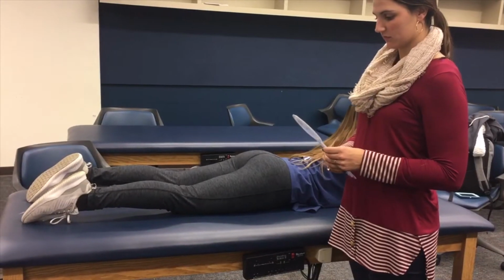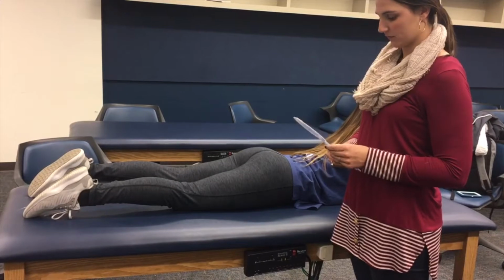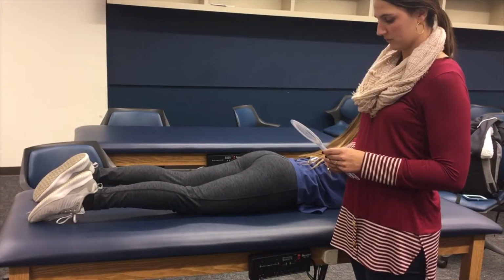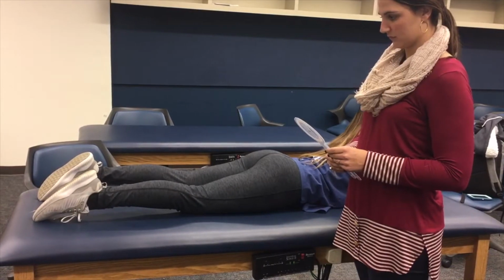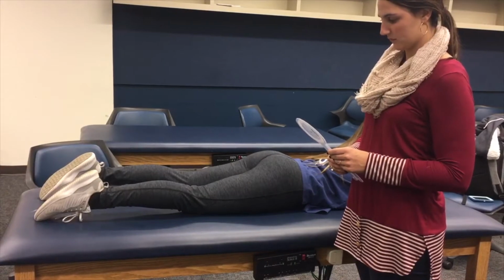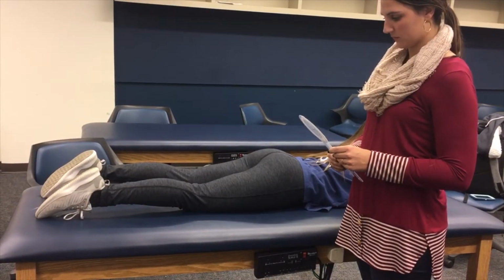Goniometry of the knee. Normal measurement ranges from 0 to 135 degrees. The position of the client is prone, though this can also be performed in supine. Knees and hips extended and hip in 0-degree neutral rotation. The position of the goniometer.